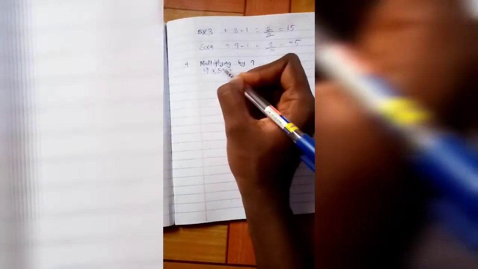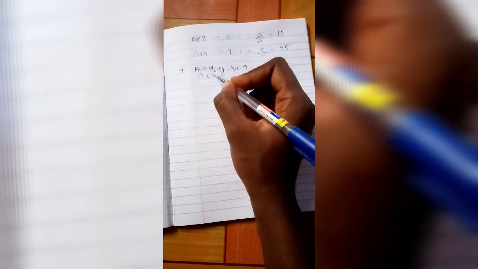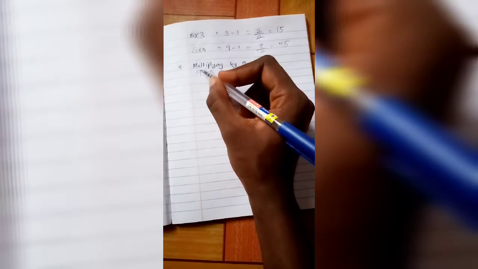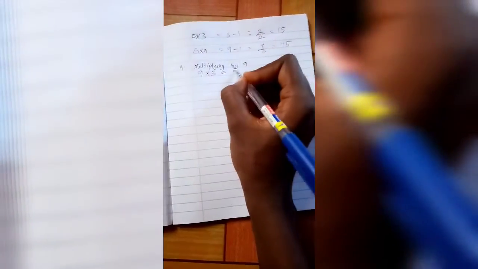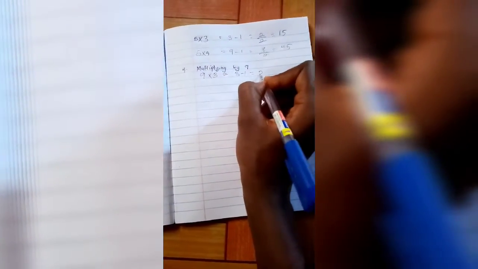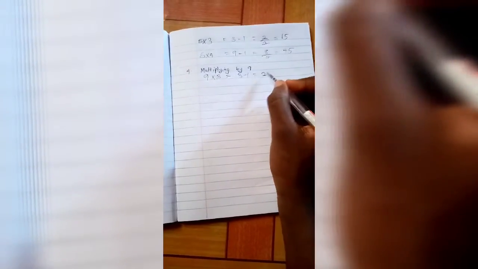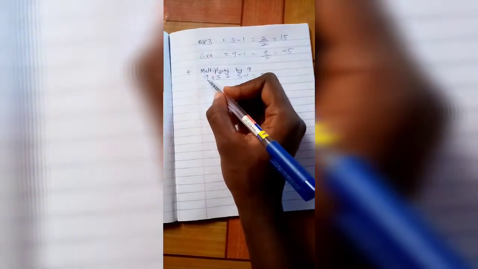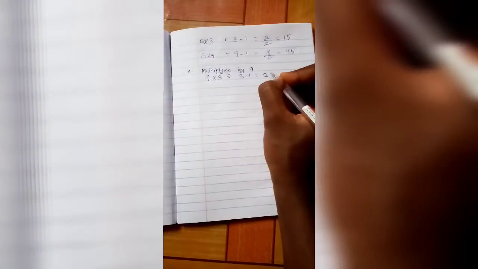What you just have to do is remove 1 from the number you're using to multiply by 9. That's 3 minus 1 to give us what? 2. Write your 2 down. So this 2 you got, you subtract it from 9. That's 9 minus 2 to give us what? 7. It's as simple as that.